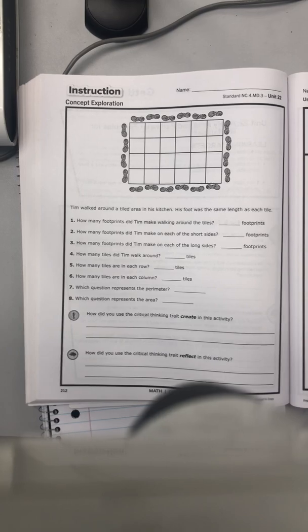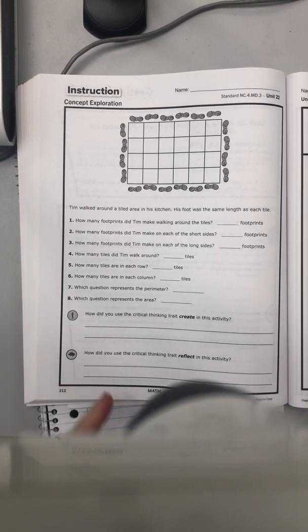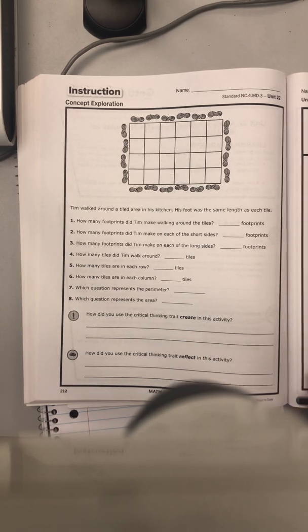Let's explore the concept. It says, Tim walked around a tiled area in his kitchen. His foot was the same length as each tile. It says, how many footprints did Tim make walking around the tile? Oh yeah, Miss Pfeiffer, I hope you know that those shoe marks are not the same size as the tile. Well, for this problem, since it said that the tiles are the same size as the shoe, we're going to say the tiles are the same size as the shoe. They may not be perfect, but we're just going to say that it is.